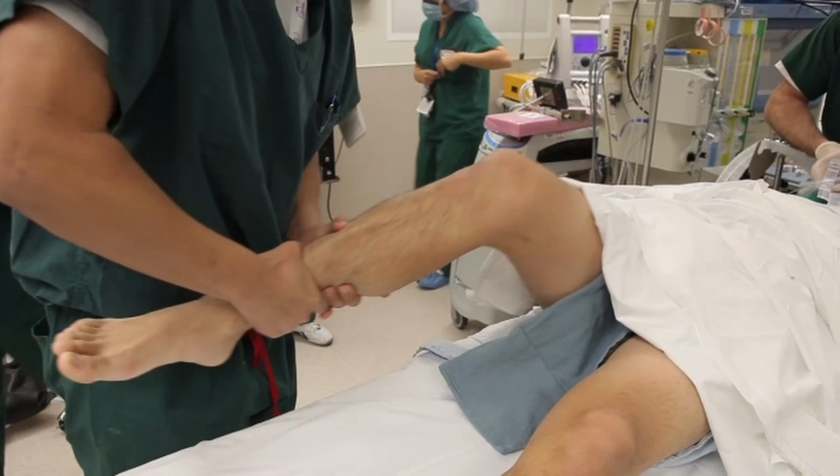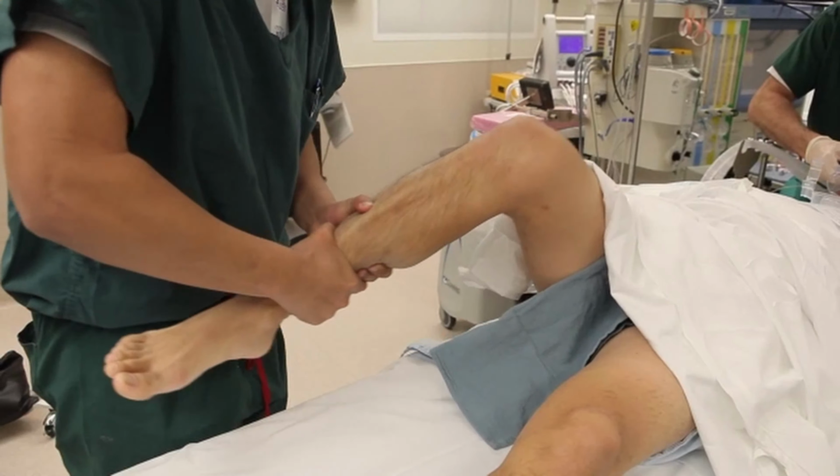Today we're going to talk about the knee. The knee is a very interesting joint. It allows us to walk, it bends, it extends, and it actually rotates a little bit.